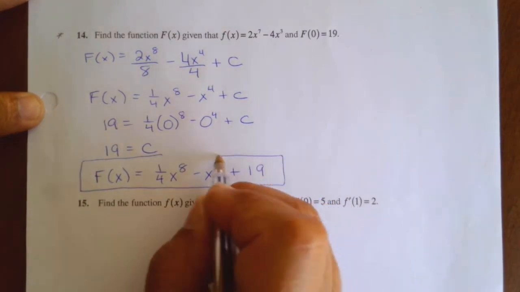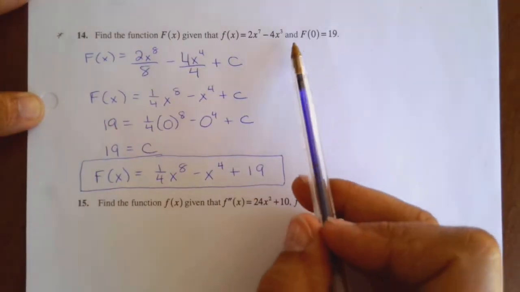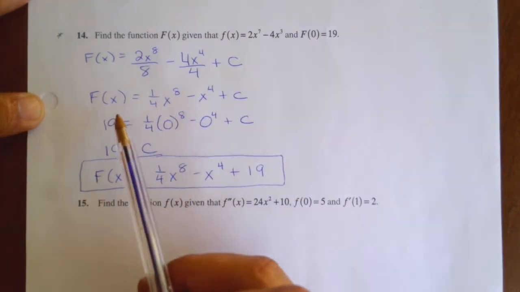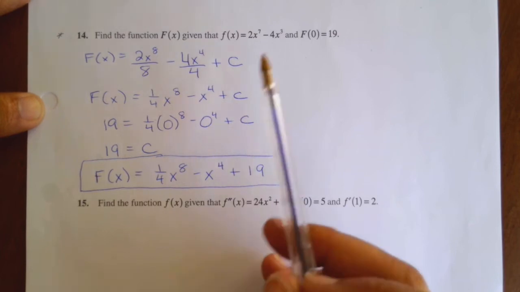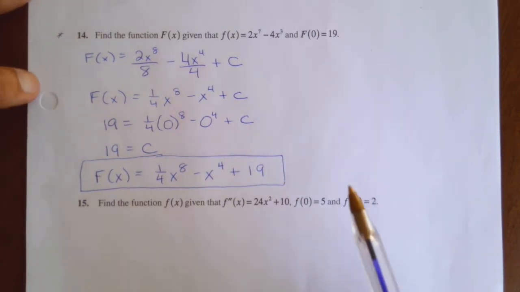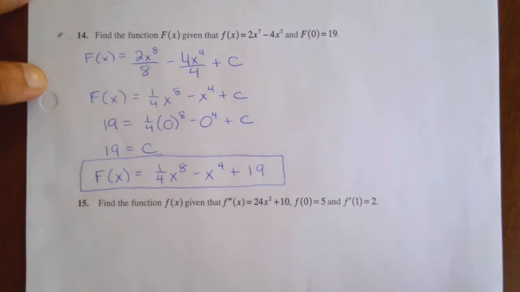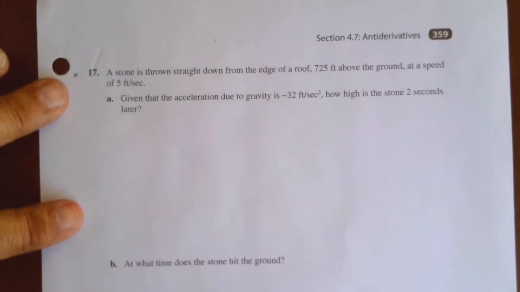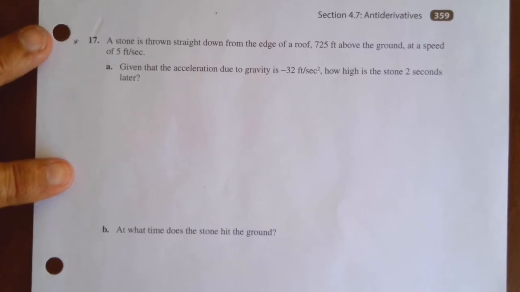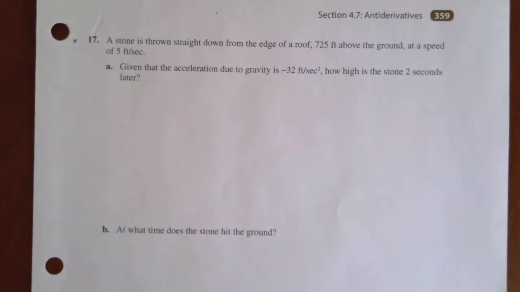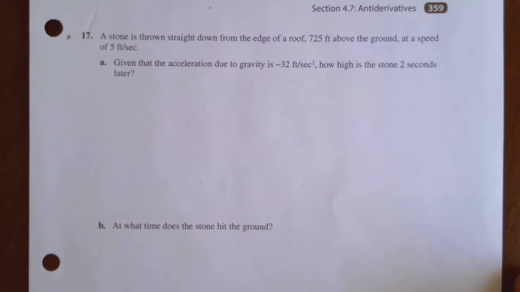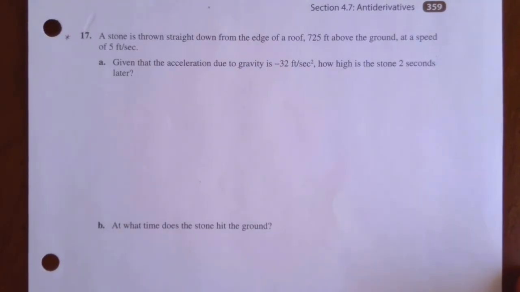Okay, so that's the difference with these, which we talked about on the first video. If you're not given any initial condition, then your answer would have just been this with the plus c in there. Some of the problems will give you some conditions, and then you can figure out what c is. Okay? All right. So the last one we're going to do together is number 17, and this is a good problem, kind of putting everything together with the velocity and acceleration, because remember, those are going to be antiderivatives going backwards. So if you're starting with an acceleration problem, you can figure out the velocity and then the position, because now we know how to do antiderivatives, okay?